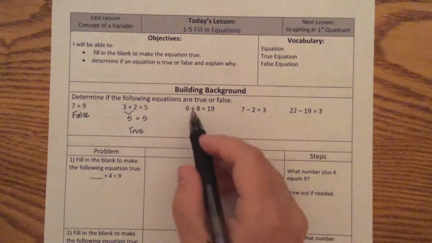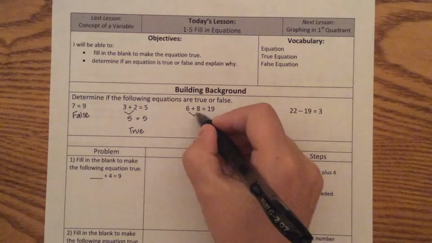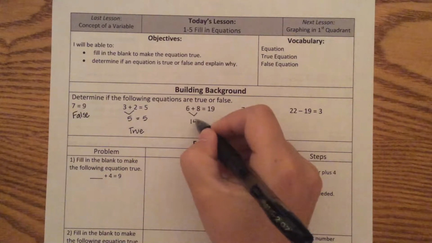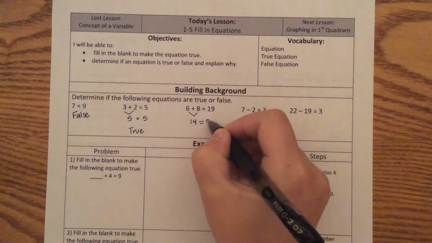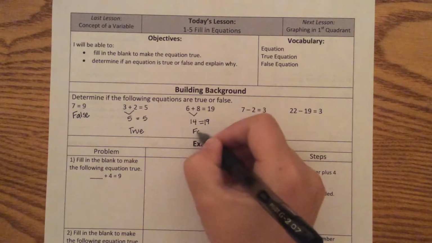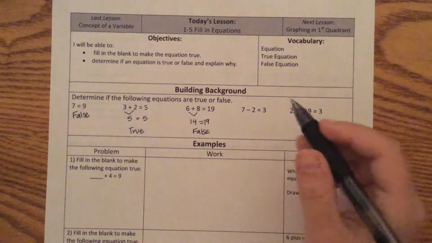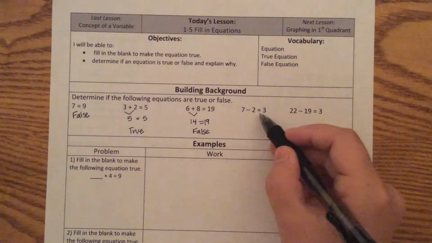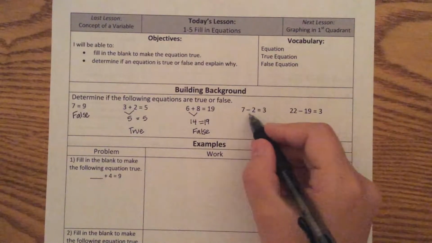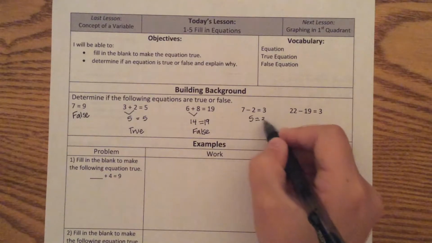Okay, next one we have 6 plus 8 equals 19. So 6 plus 8 is 14. So does 14 equal 19? Oops. Nope, that's false. Next one we have 7 minus 2 equals 3. So 7 minus 2 is 5. And does 5 equal 3?